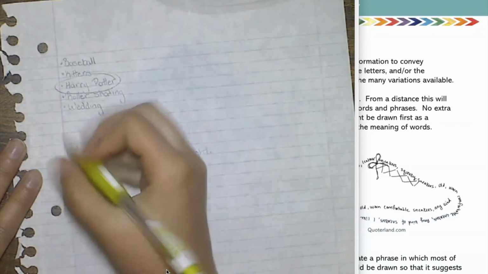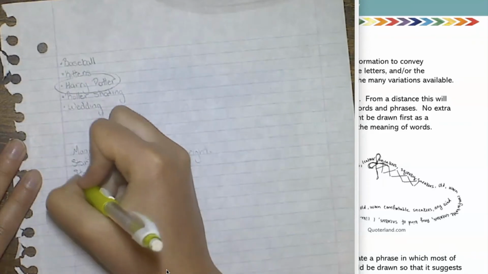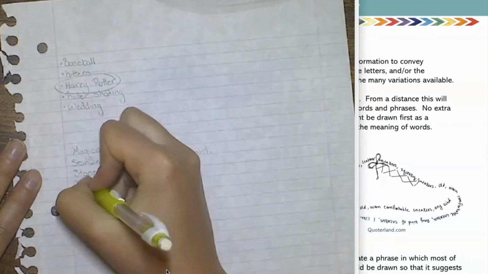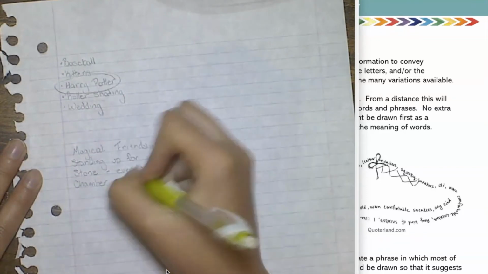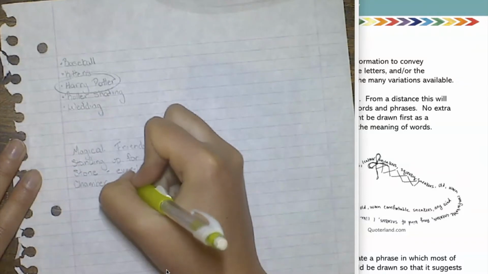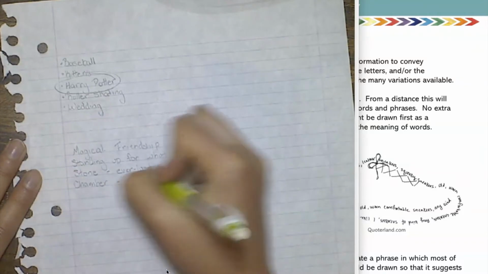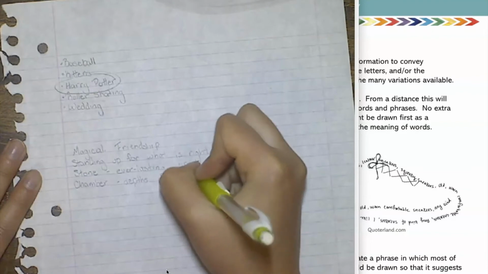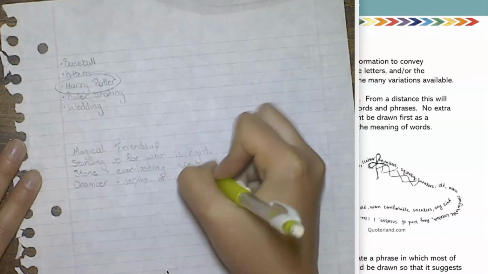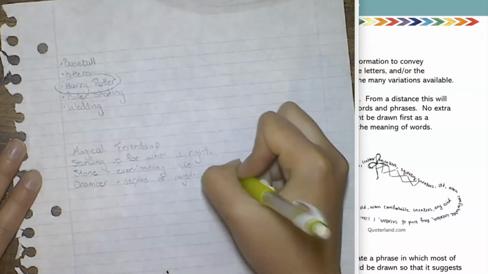I could say the chamber from the Chamber of Secrets, which is like depths of mystery and danger.